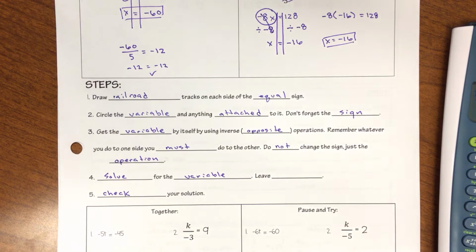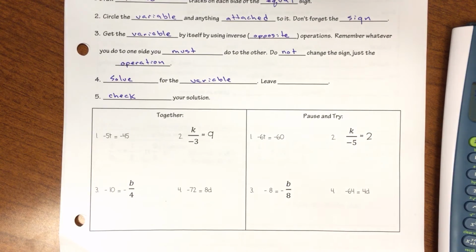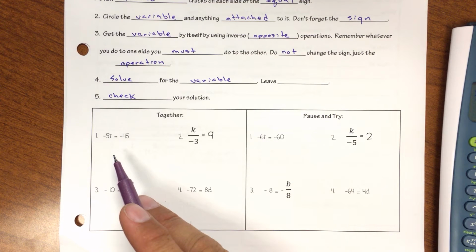Now, moving down here to the practice problems together, we want to be careful on a few of these. We ran into some problems yesterday when we were dealing with variables on the right side. So I have some examples in here again so that we can practice avoiding those mistakes. But we're going to start right here with number 1, and we're going to follow those steps.